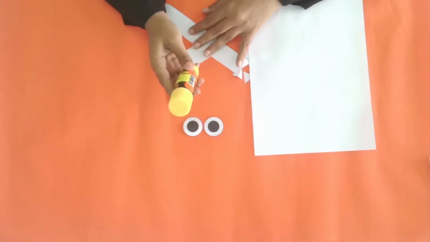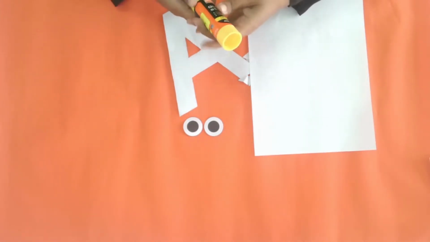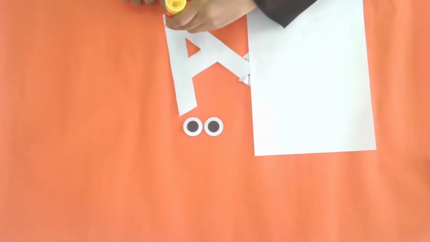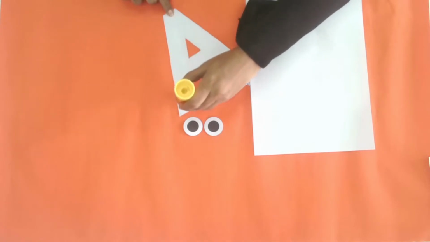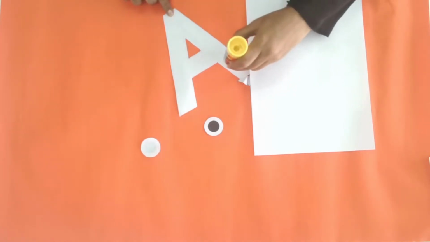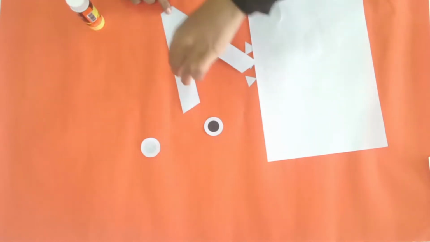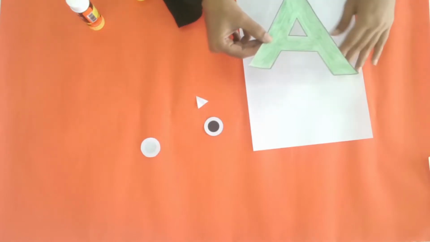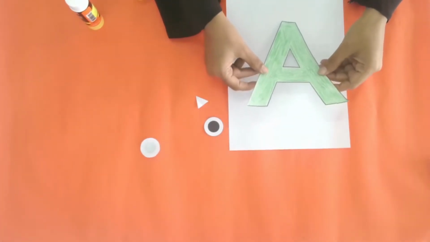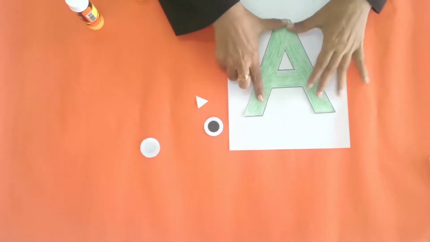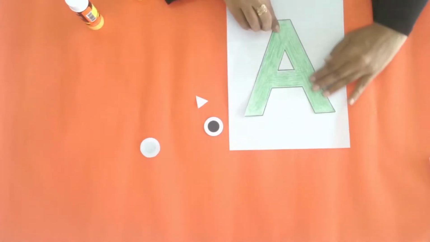You can see here I have gum stick, and I am going to put some gum on it like this. Yes, and I need to place it here like this. Yes, you can see.